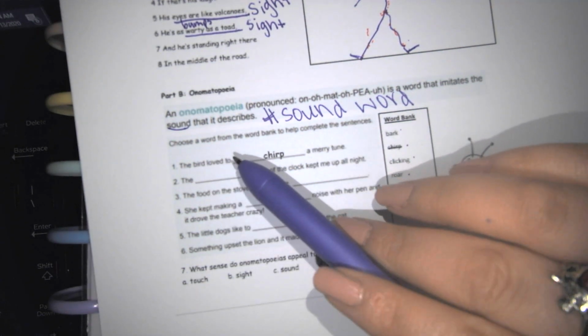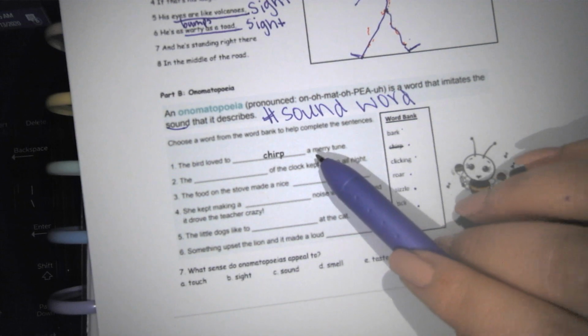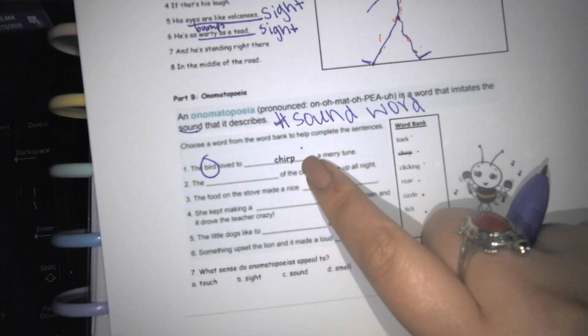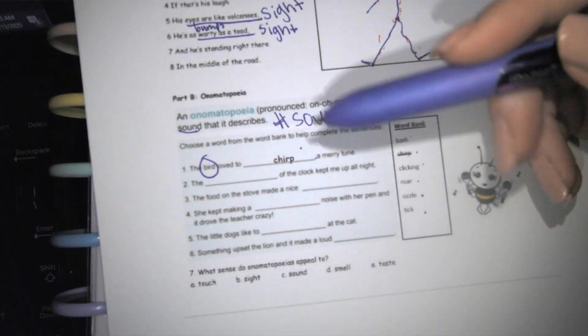So, the bird loved to blank a merry tune. We know that birds chirp. So that's why we would put that in the blank. The bird loved to chirp a merry tune. Go ahead and fill in the rest of the blanks and answer number 7. And then we'll talk about this in a moment. Go ahead and pause your video.